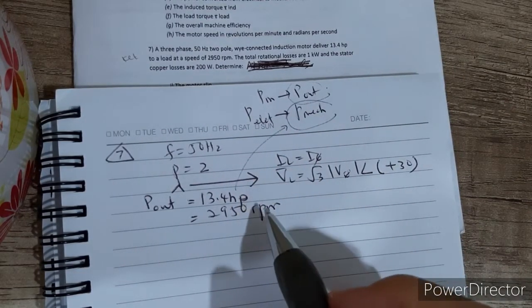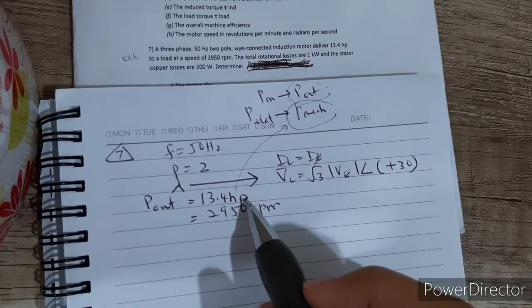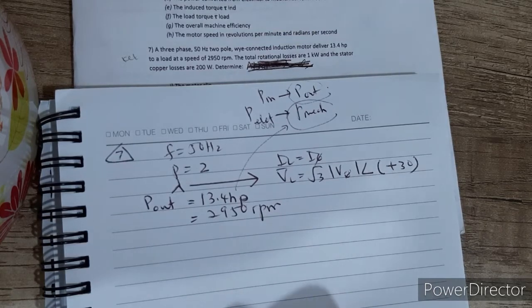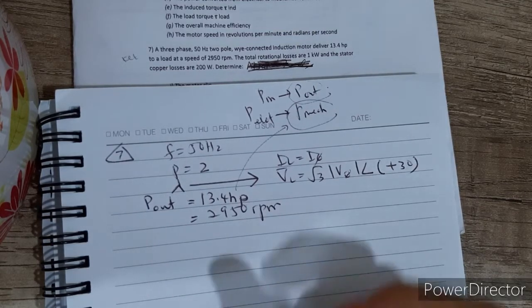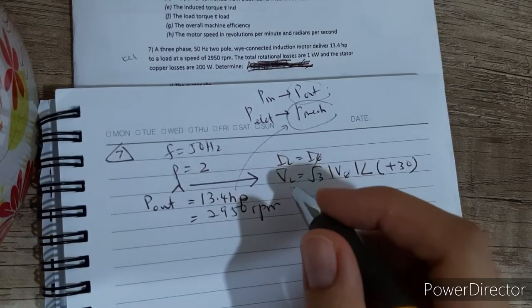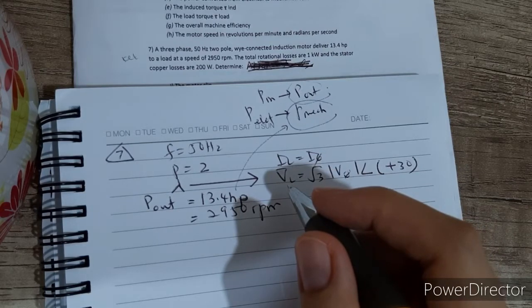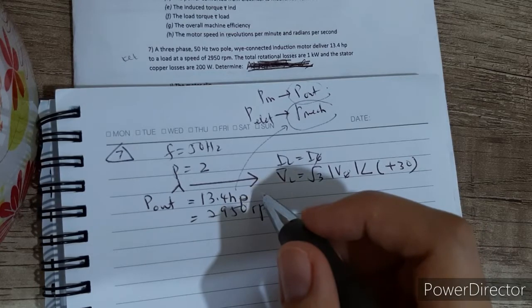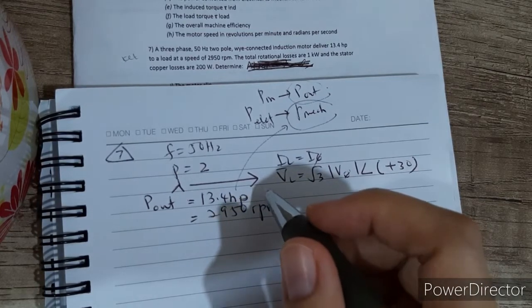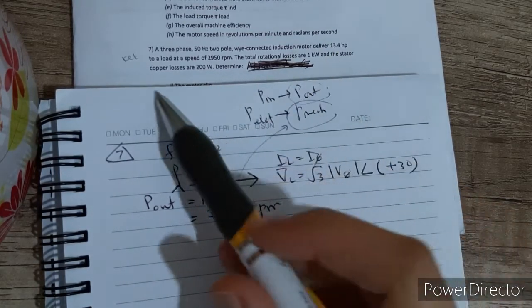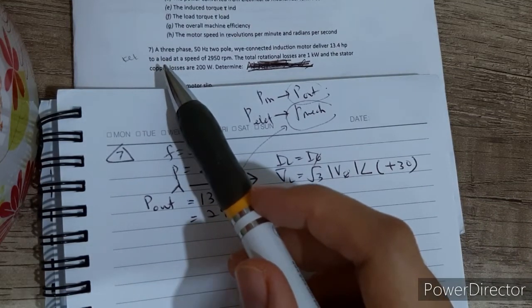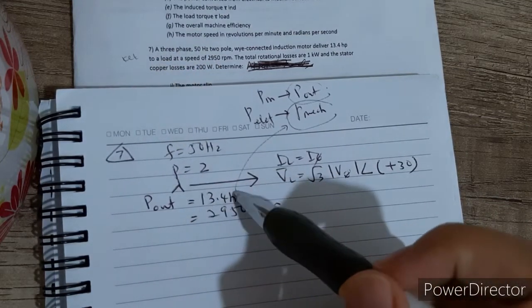You need to convert it into watts for you to do the calculation later. And then, at a speed of 2950, another hint here is the load. Your load is always at the output side, so this is definitely P output.